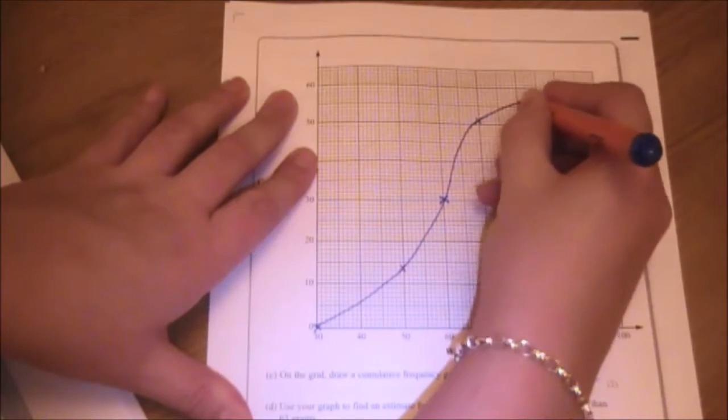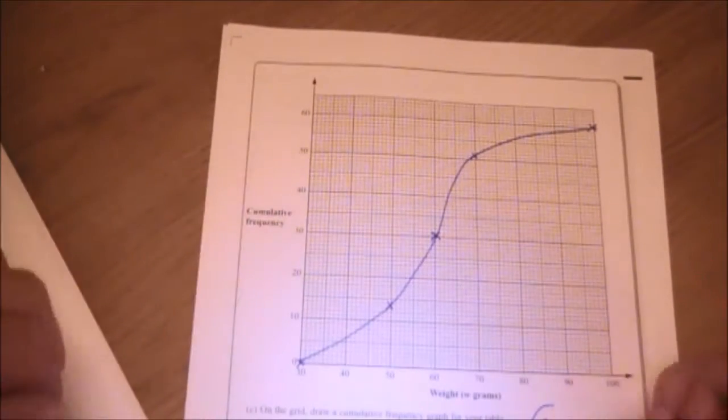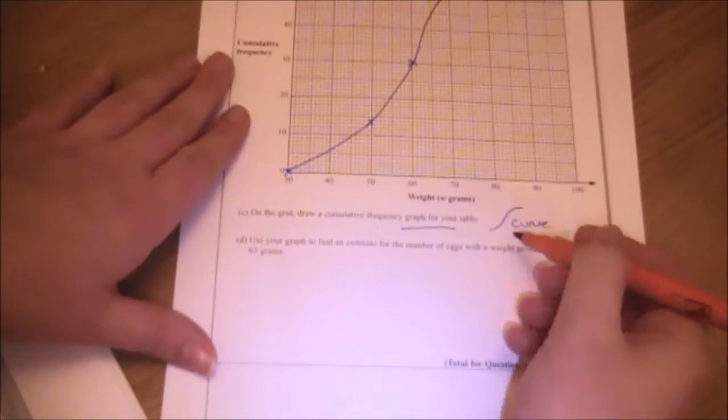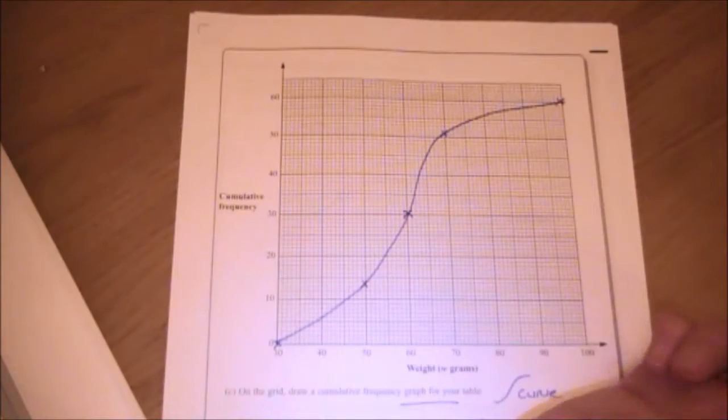And remember how the shape of a cumulative frequency graph needs to look. It's going to end up as something like that. So not too far off what I predicted it would look like. They all look the same pretty much. So there's my cumulative frequency graph.